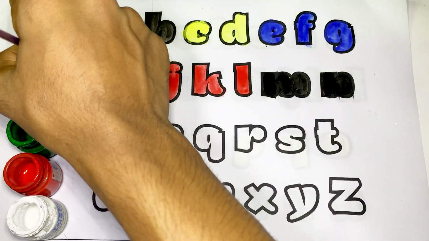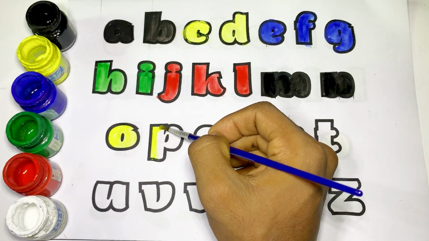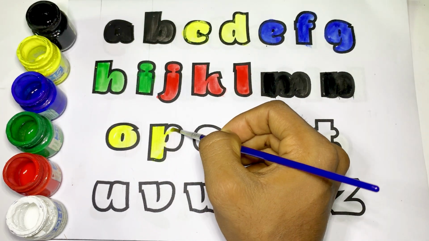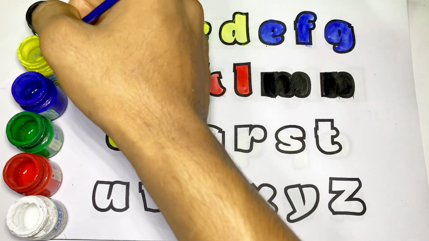Kids, again use yellow color and draw P. P for parrot, P for penguin.